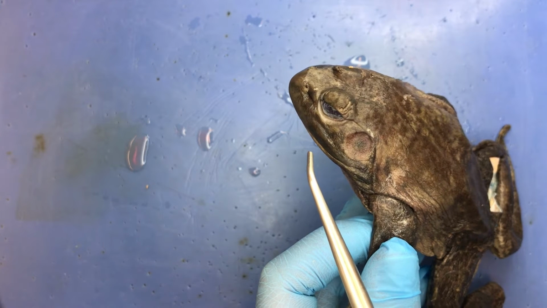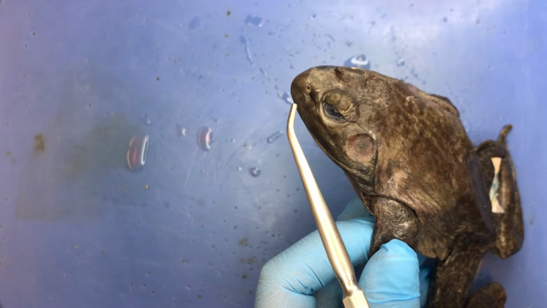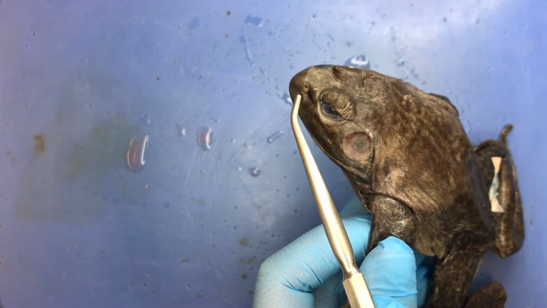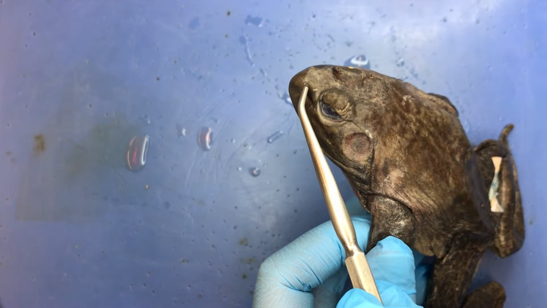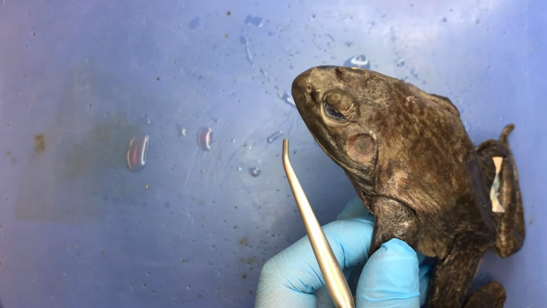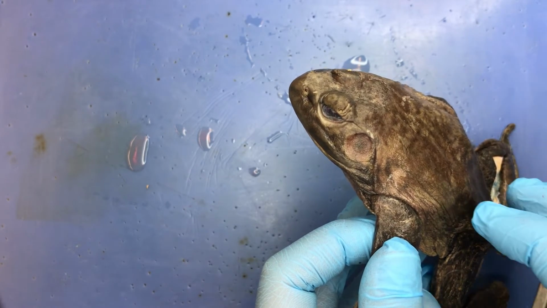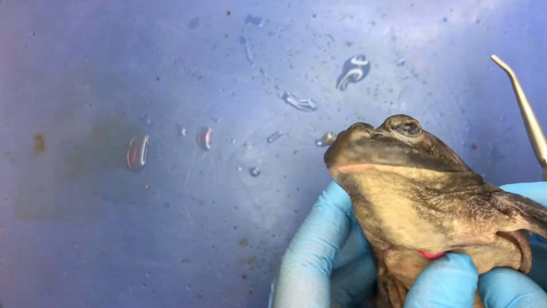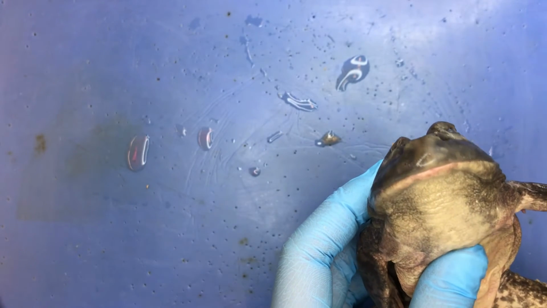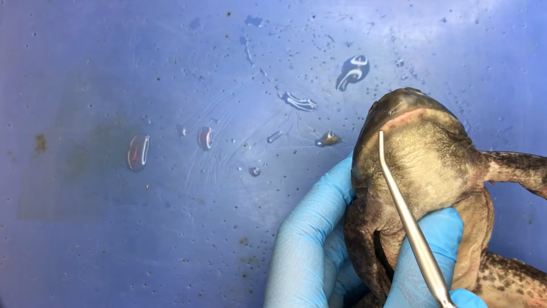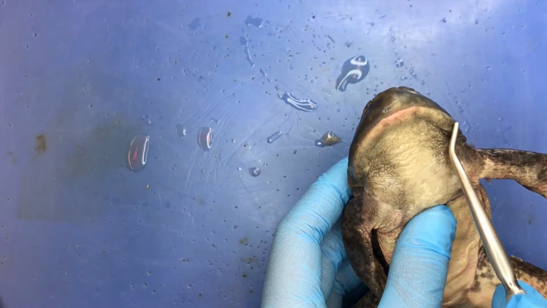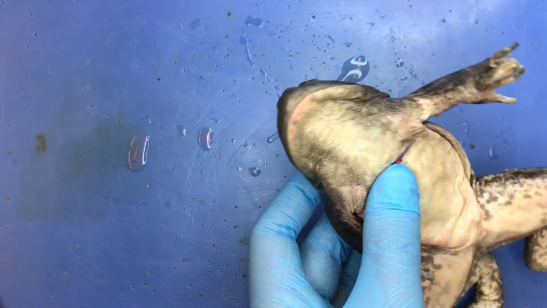Just anterior to the eyes, we see centrally placed dorsal external nares. These nares are small and extend anteriorly, opening into the animal's wide mouth. Its fleshy lips are located in a terminal position.